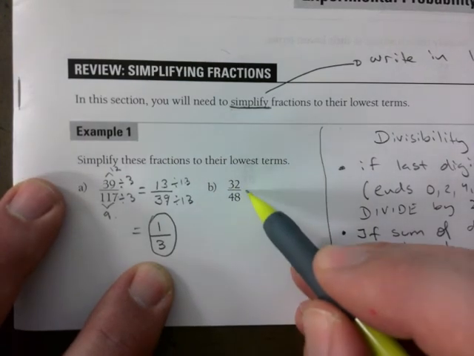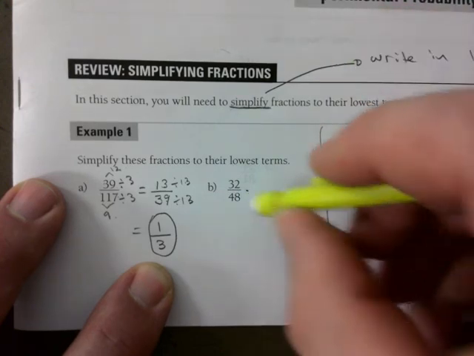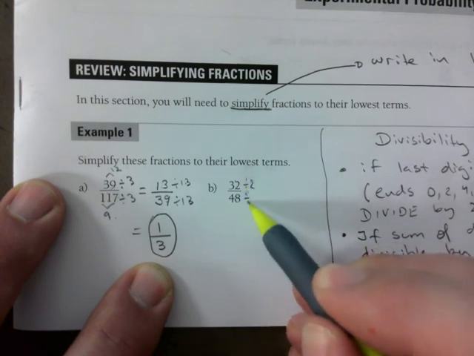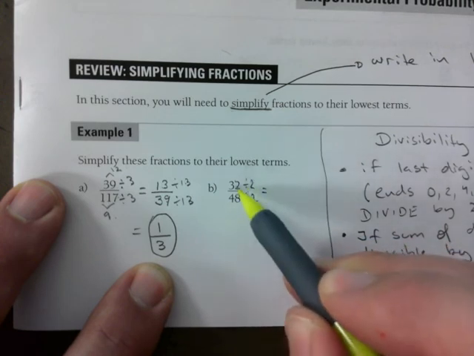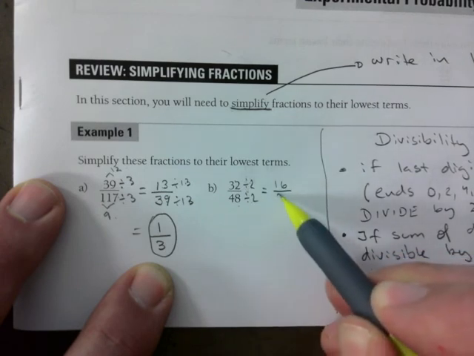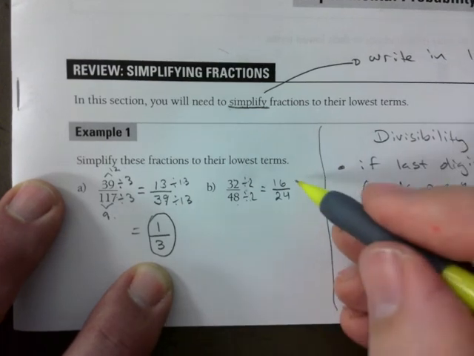Next, this one. I look at it and let me do it the long way. This is just a very long way of doing it, but then you get it for sure. They're both even. Divide both of them by 2. 32 divided by 2 is 16. 48 divided by 2 is 24. Make it smaller, right? They're still even, right? I will keep doing it.